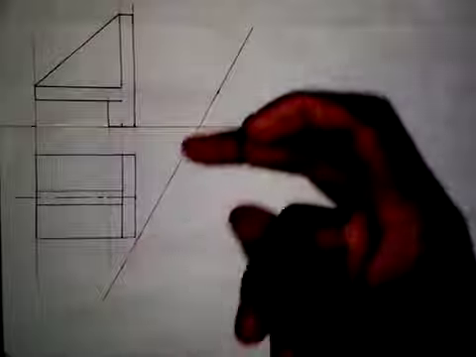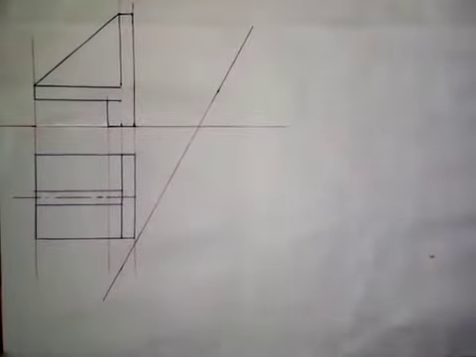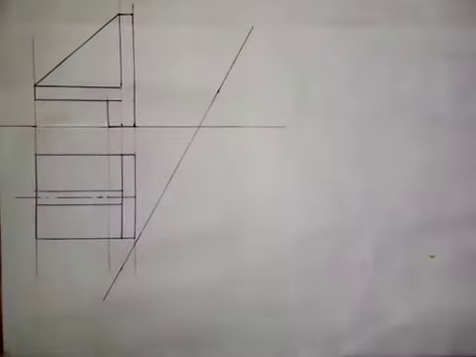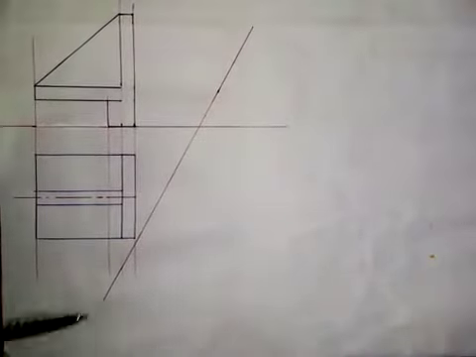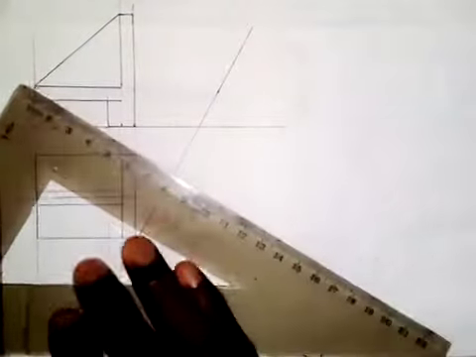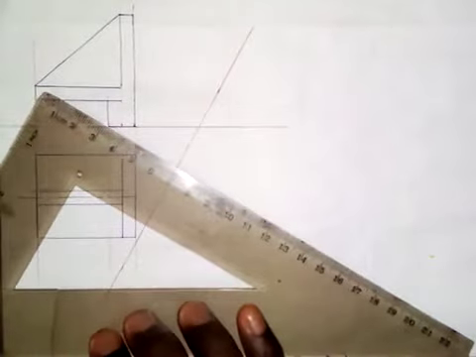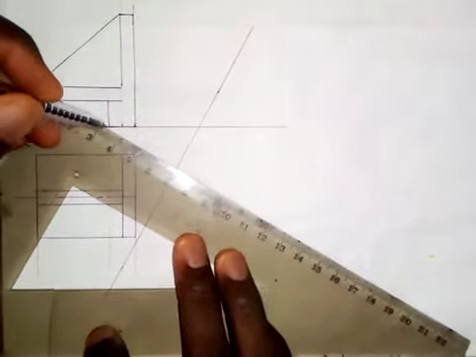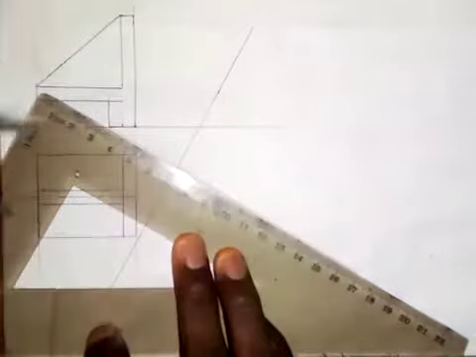All right, so this plane is inclined at an angle of 60 degrees to the horizontal. So the angle here is 60 degrees. So what we need to do now is to use our 30 degree set square to produce perpendicular lines to this plane. So that's what we are going to do. With my 30 degree set square, I'm going to project a line from this point. So project a line like this.